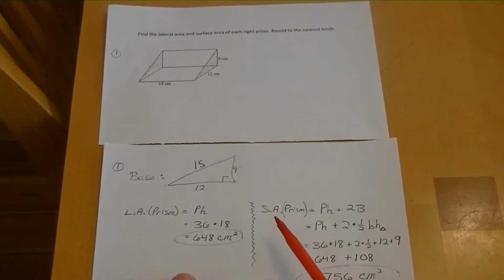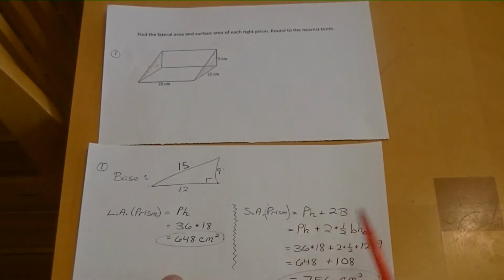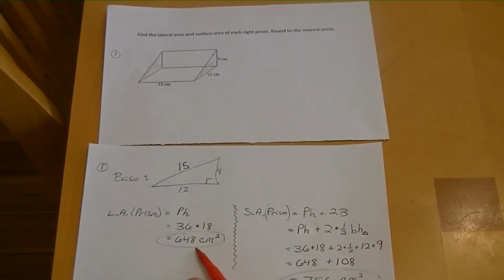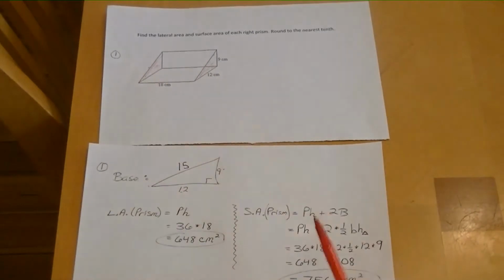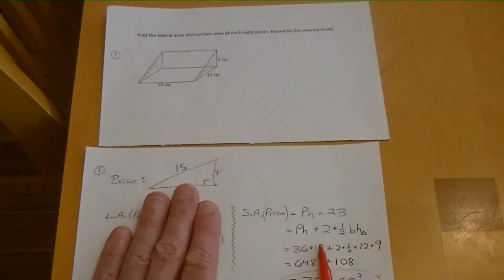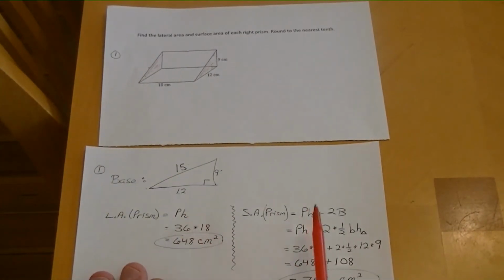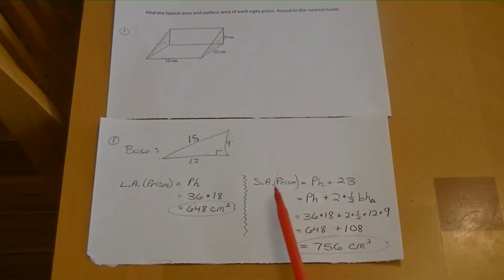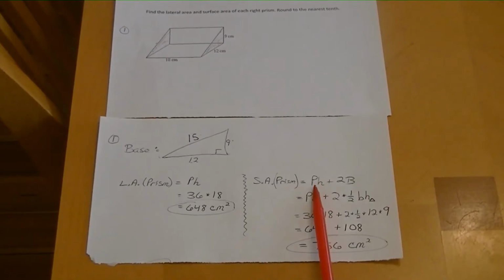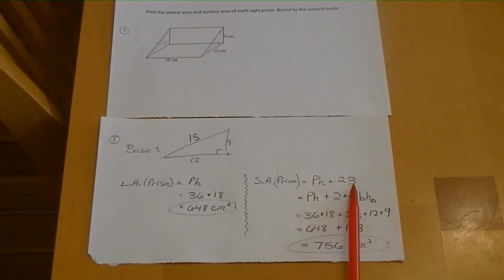The surface area of the prism would look like this. Now, if we already knew the lateral area, then to get the surface area, we just have to add the area of this triangle twice, because there's two of them. I wrote this out as if I hadn't already done this work, because usually you're asked to find one or the other, not both. So if I was asked to find the surface area of the prism, I would write perimeter of base times height plus 2 times area of base.